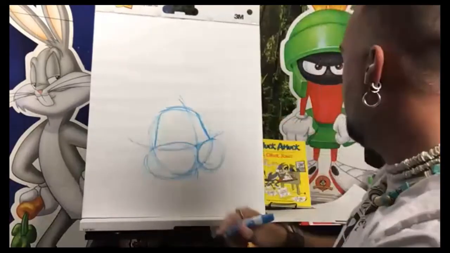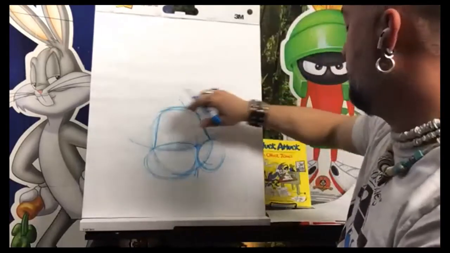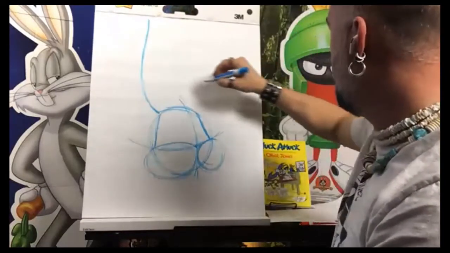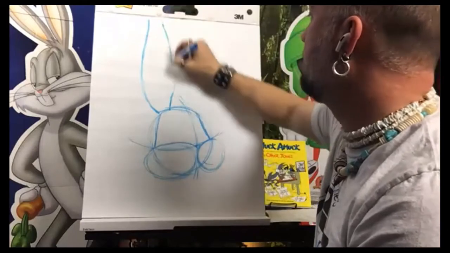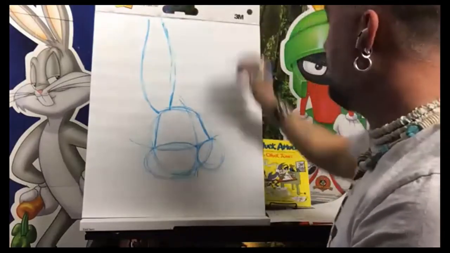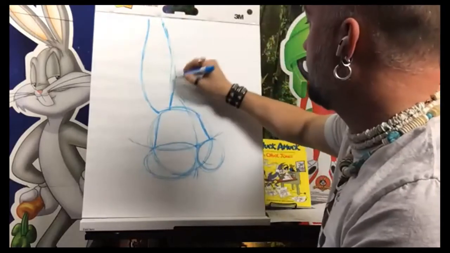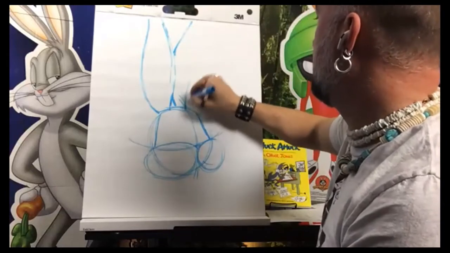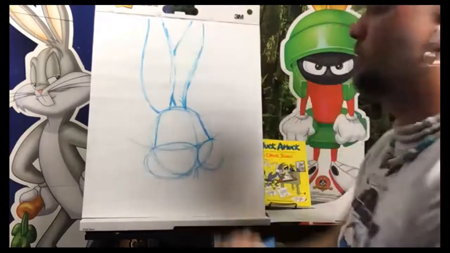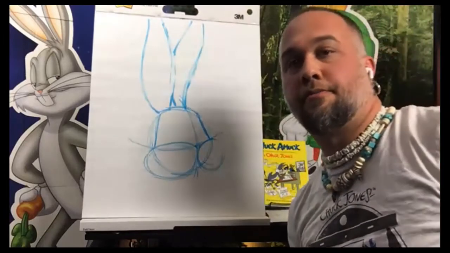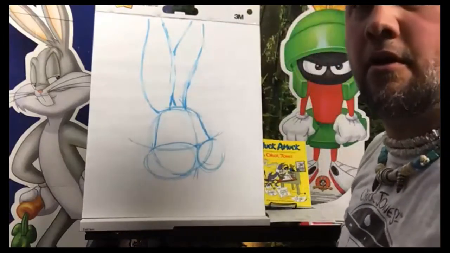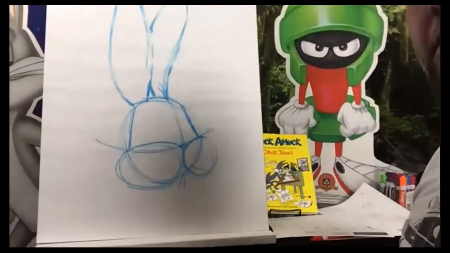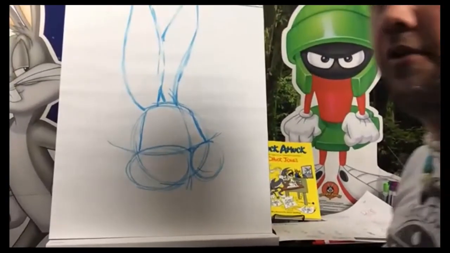All right, so Bugs has some giant ears. So we have the shape of his head, right? And then Bugs has some giant ears. So we're going to do his right ear first. I probably didn't leave myself as much room as I wanted on the paper, so my ears are going to go off the page, and that's all right. All right, there's the start of my rabbit ears. Here we're going to bring that right back in. There we go. Okay, so we got our rabbit ears, right?